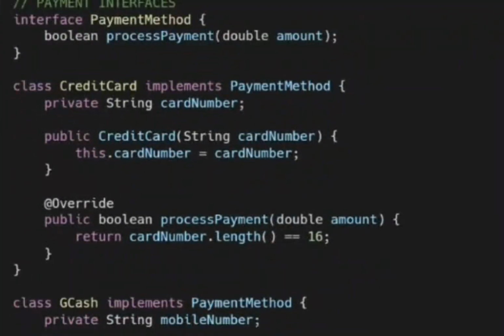Now let's look at our first concrete implementation of the PaymentMethod interface, the CreditCard class. So CreditCard implements PaymentMethod, which declares that this class will adhere to the PaymentMethod contract. It has a private member variable cardNumber to store the credit card number.